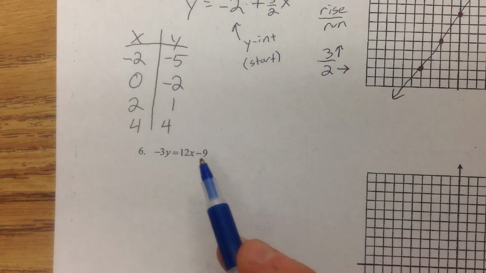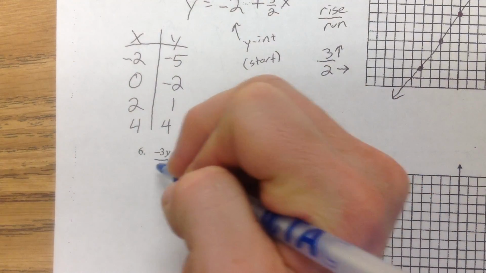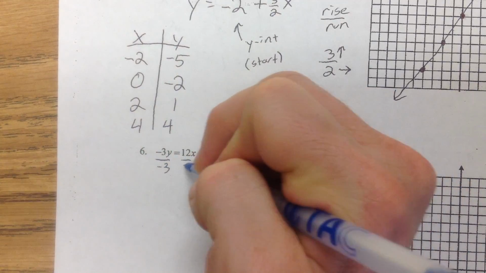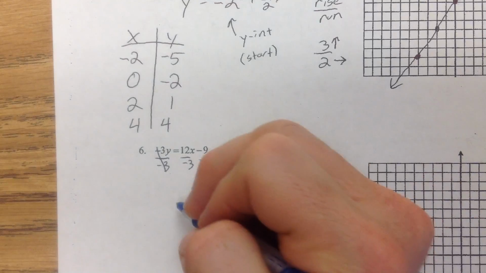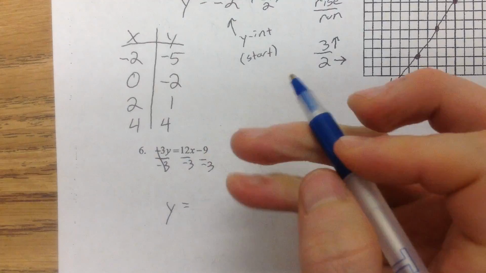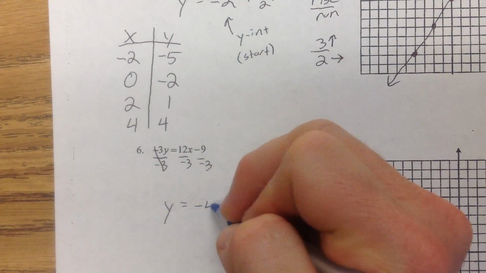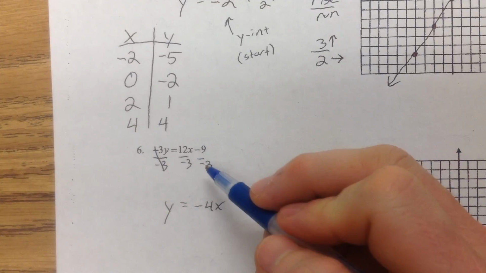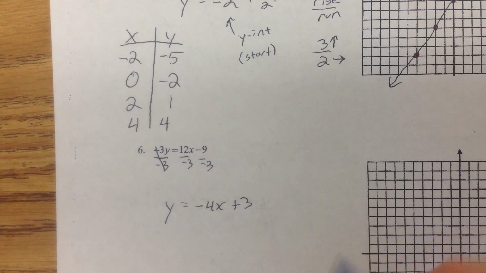Negative 3y equals 12x minus 9. So this one, the only thing we have to get rid of is that negative 3. So we'll divide everything by a negative 3. These will cancel out, and we're left with y equals negative 4x, and then a negative divided by a negative is going to be a positive 3.